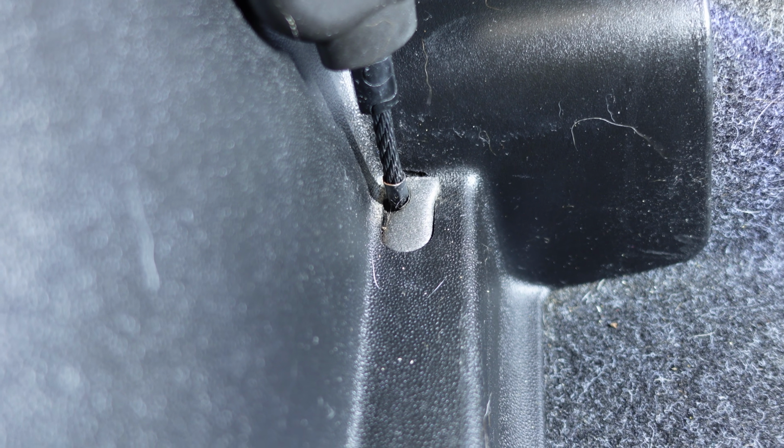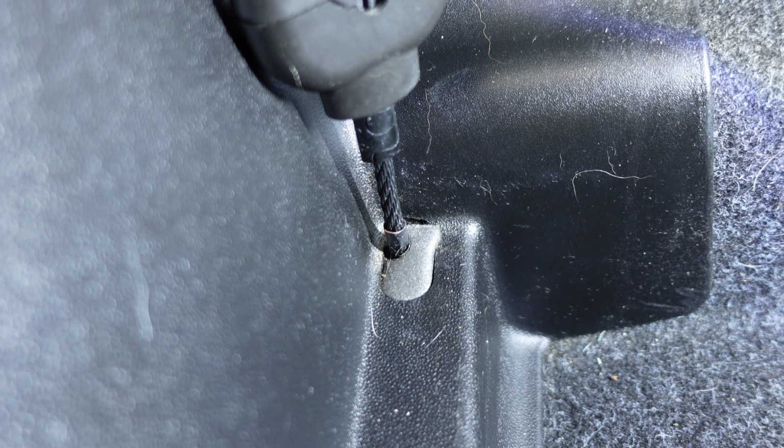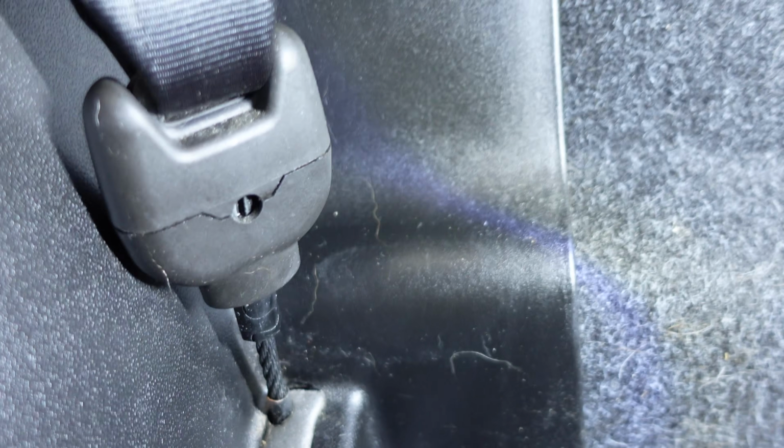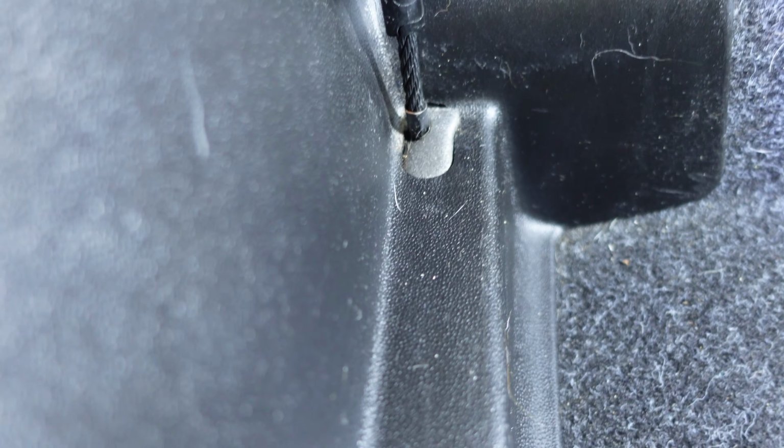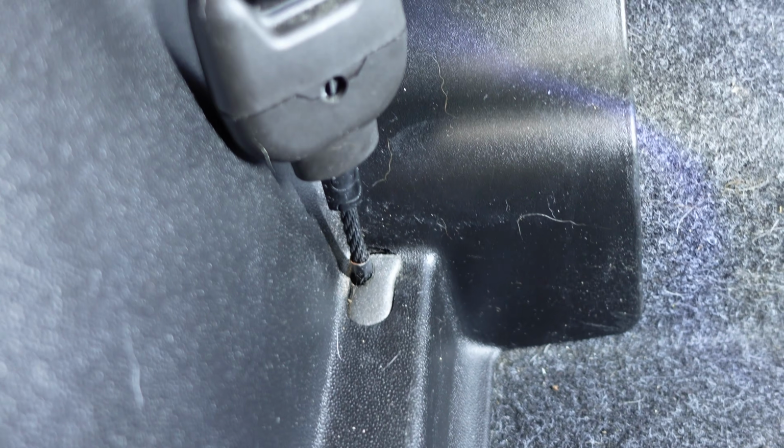Right, now I'm down here, I can see that that has actually retracted. It's not retracted all the way. I'm wondering whether, I don't reckon this seatbelt was being worn when the accident happened. So they would have had a shock, wouldn't they, when their face hit the airbag, if that is the case.